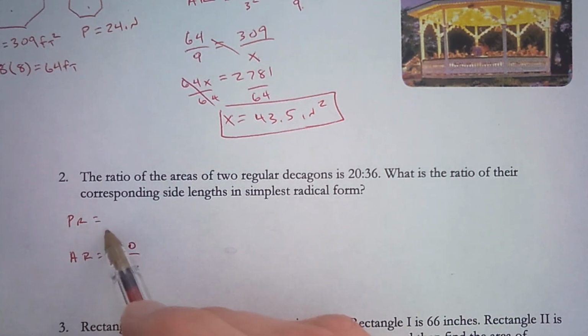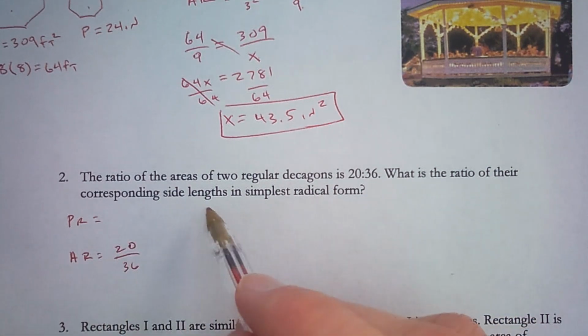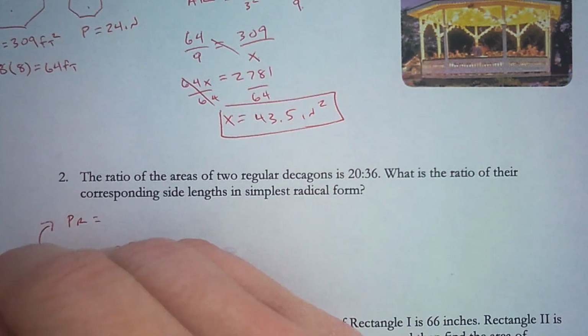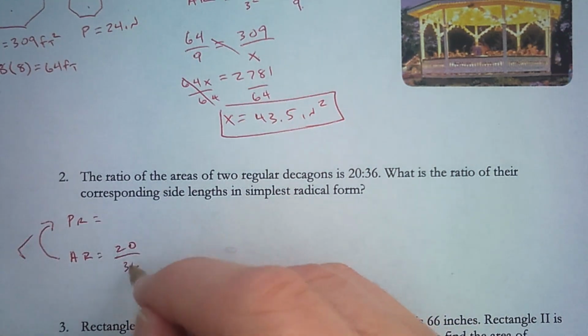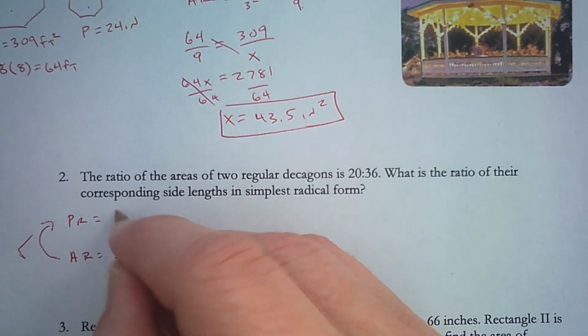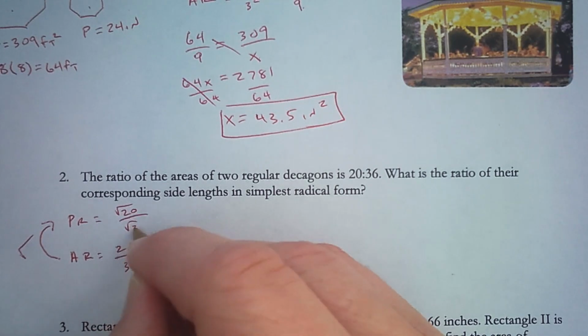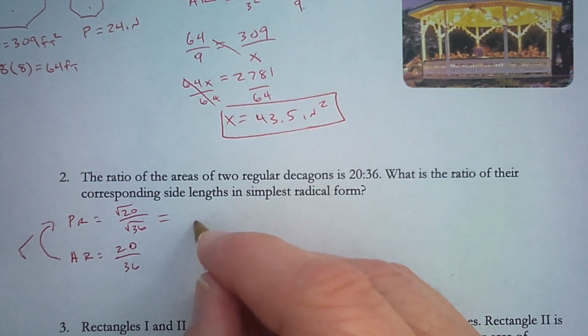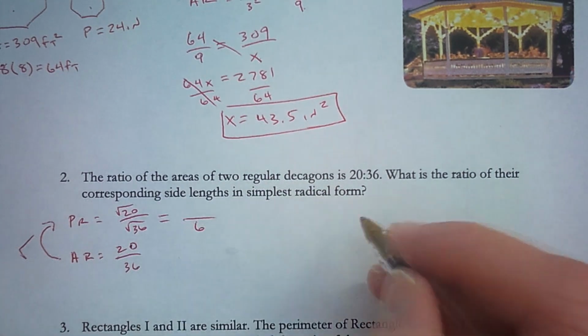So here I'm really just trying to find out what is the perimeter ratio or the side length ratio. Same thing. So what I need to do is take the square root of these numbers. So the square root of 20 over the square root of 36. The square root of 36 is 6.